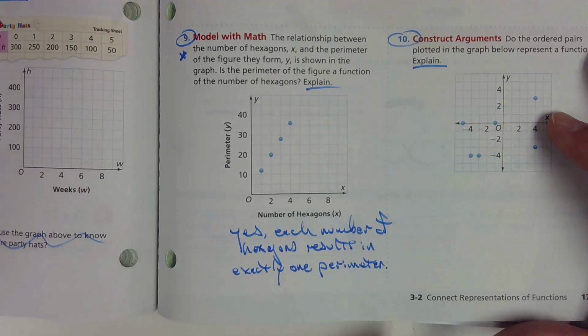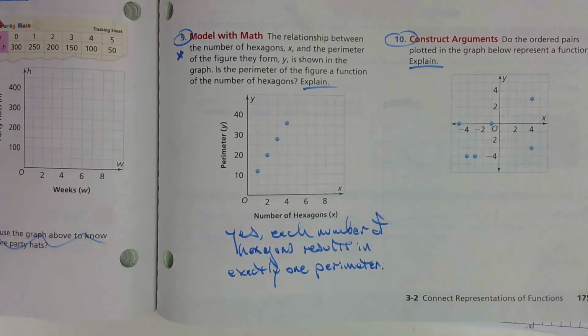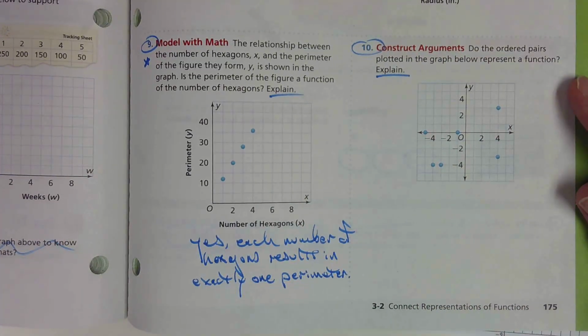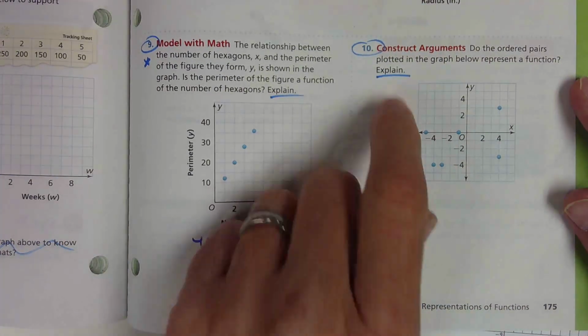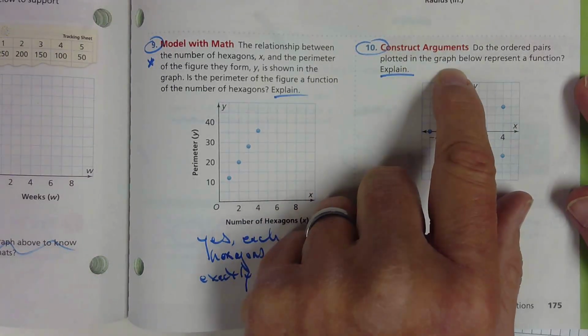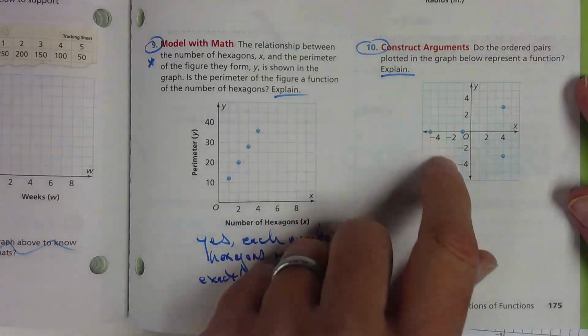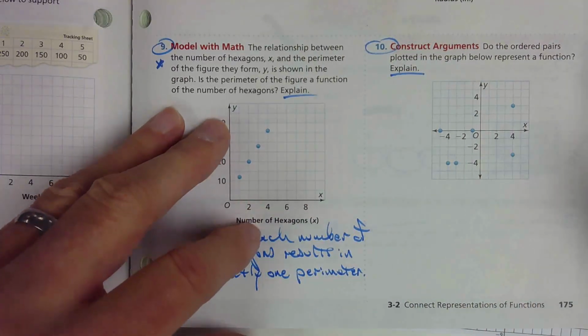Again, the answer is yes. Number 10, circle that and underline explain, because I do want you to explain it. Do the ordered pairs plotted in the graph below represent a function? You can see several all over the place here.